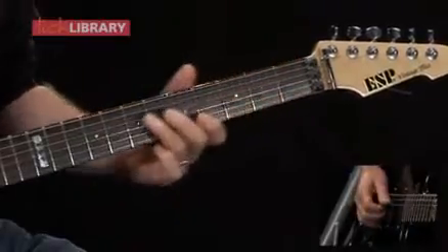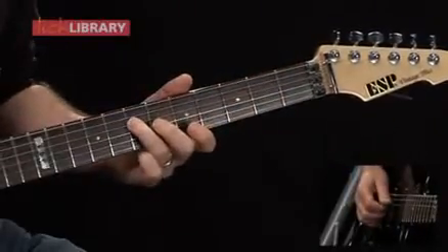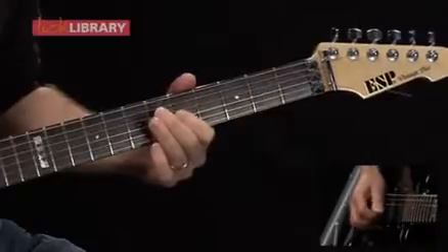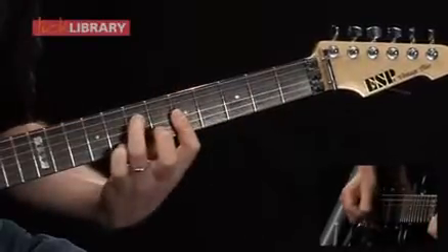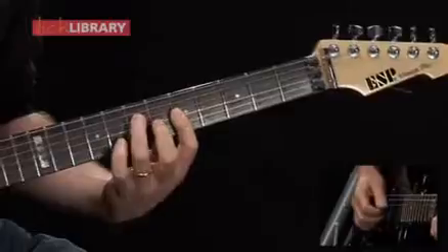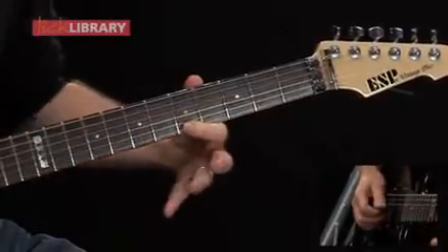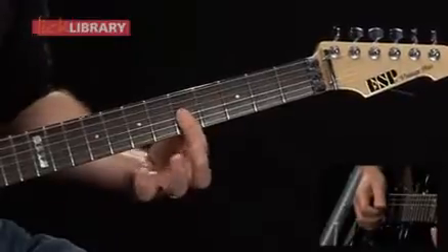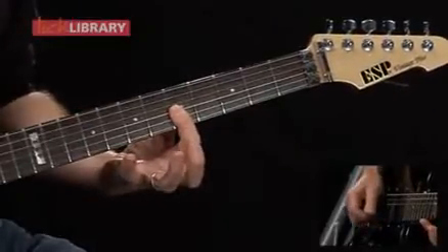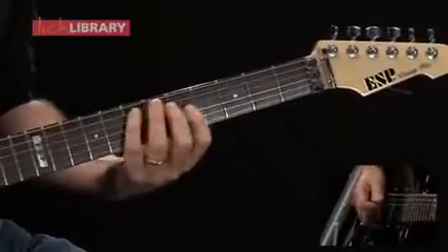Shift positions. I'm going to play A on the D string, 7th fret, followed by C and E. Next triad, we're going to play C, E, and A. The root note is on the 5th fret of the high E string. Here's what we've done so far.